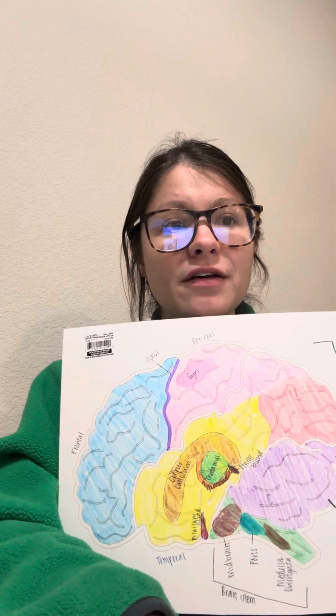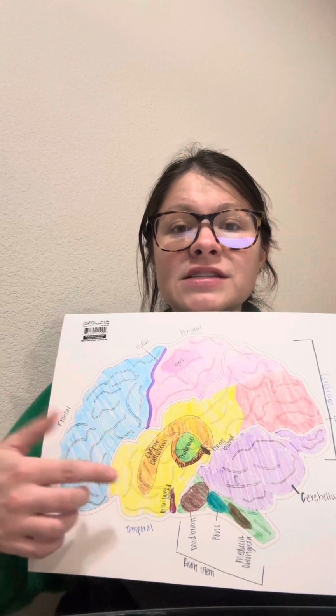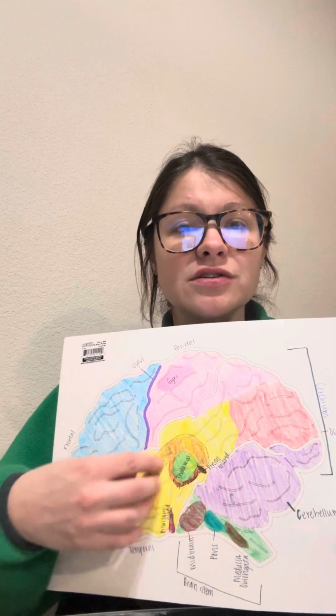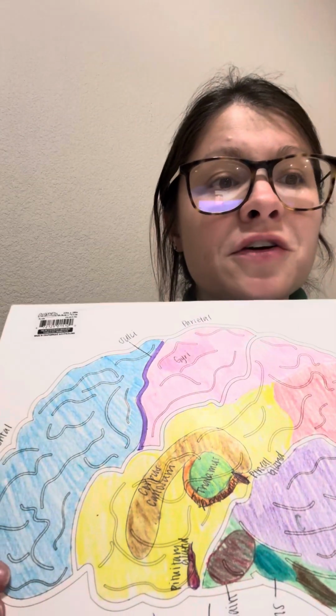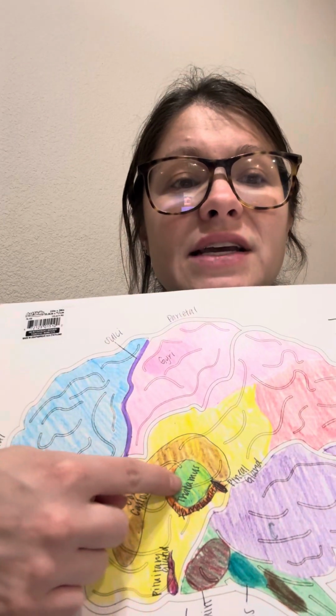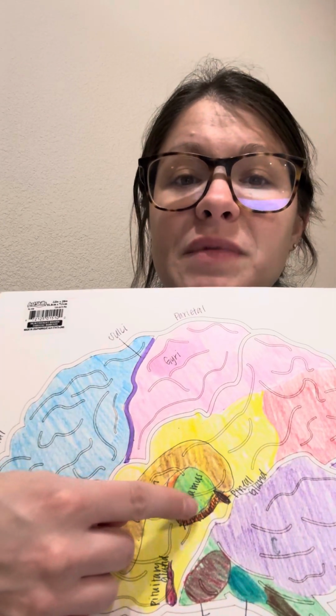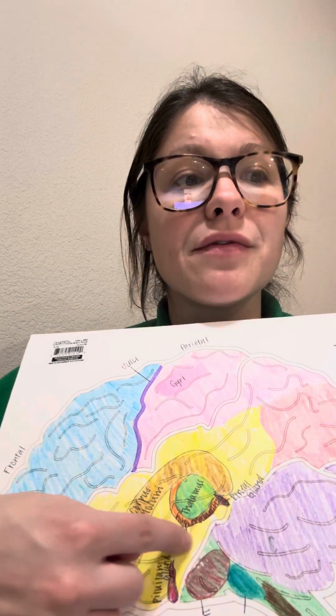Then we have the diencephalon. This is your inner brain structure, so deeper within, it might be a little bit harder to see here. Your thalamus, there's a blue here. It's a relay center for sensory information to the cerebrum. The hypothalamus, a little part around that there.